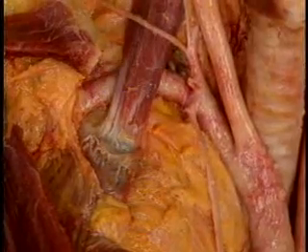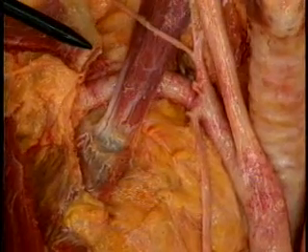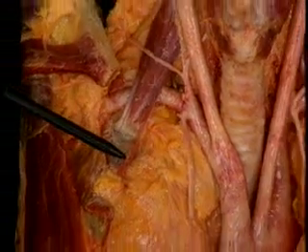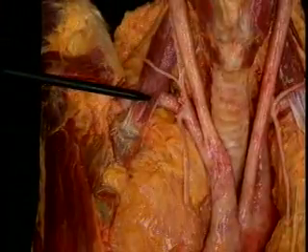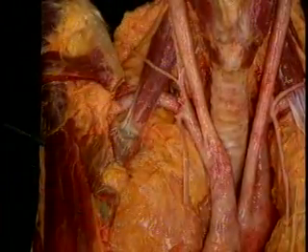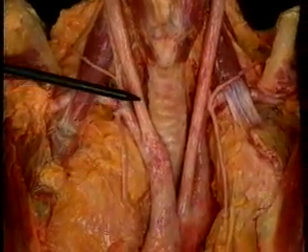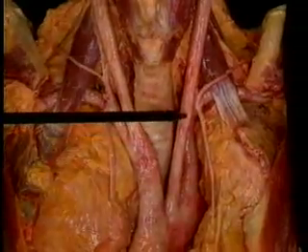Here's a deeper dissection with the chest wall removed. Here are the divided ends of the clavicle, the first rib with the anterior scalene muscle, and the second rib. In the middle, we're looking at the trachea and the common carotid arteries, the right and the left.